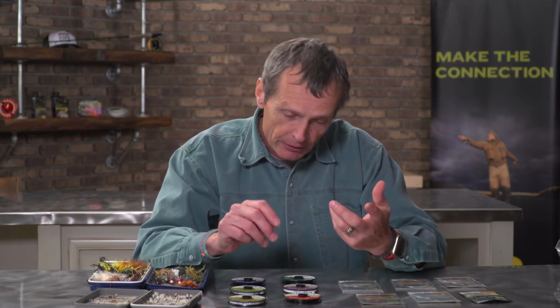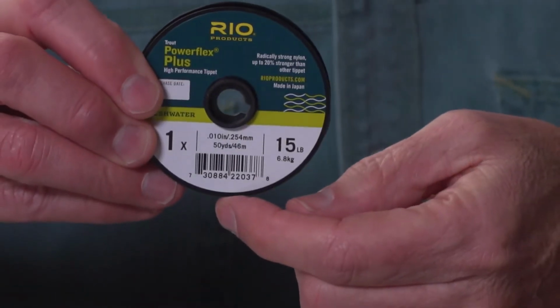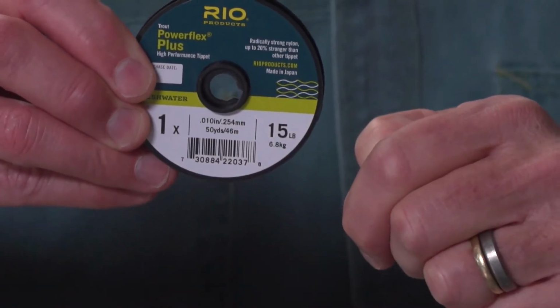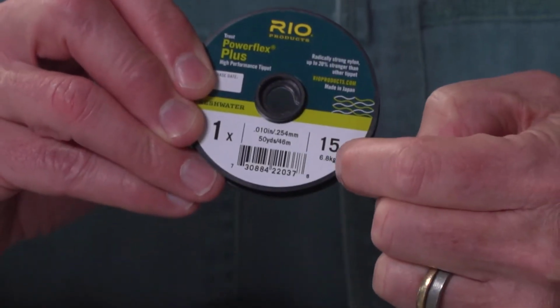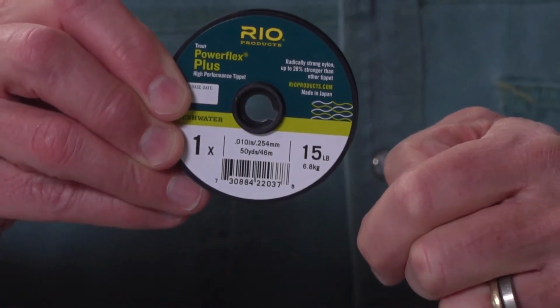The tippet world generally in the US revolves around the word x. Generally, on the continent, you would have millimeters, so you could say this is 254 millimeters. You could also say this is 15 pound in strength or 6.8 kilograms. So there are loads of ways of describing this one single material, and what we want to do is tie all that in to make it very simple and relevant. The x and the rule of 11 is the simplest way, so keep thinking of that.